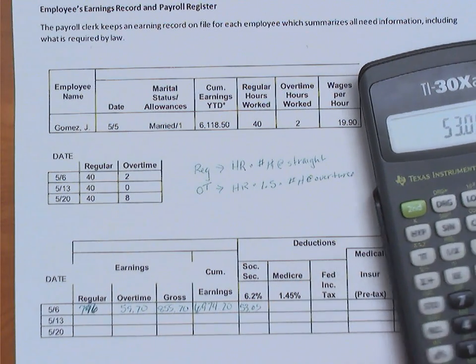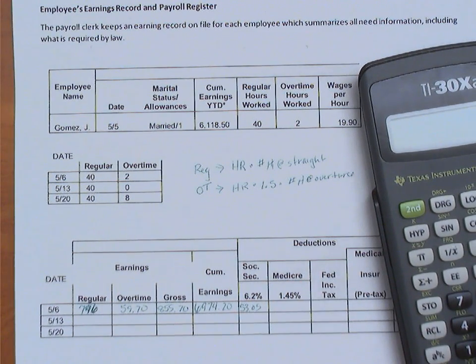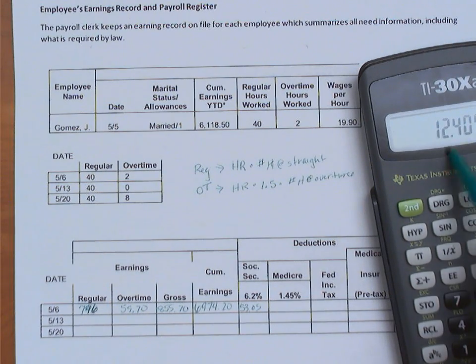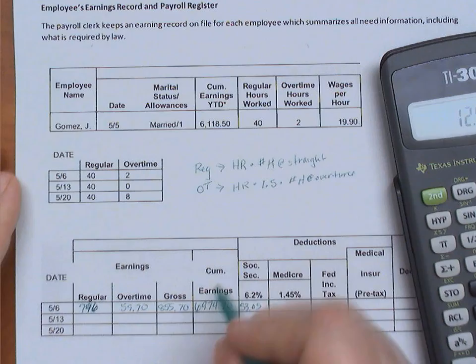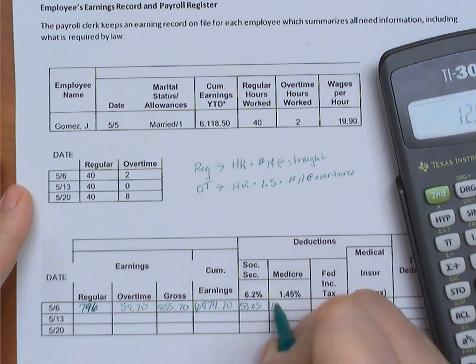Medicare: you take the gross pay and multiply it by 1.45%, and you get $12.40. Now look, the pennies place is a 0. Looking to the right, that's a 7, so this becomes a 1. It makes it go up. So this is $12.41.